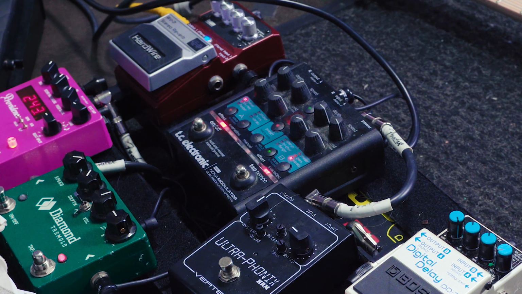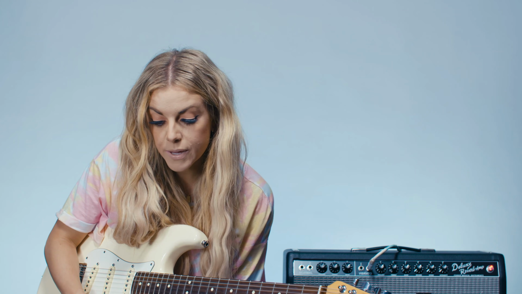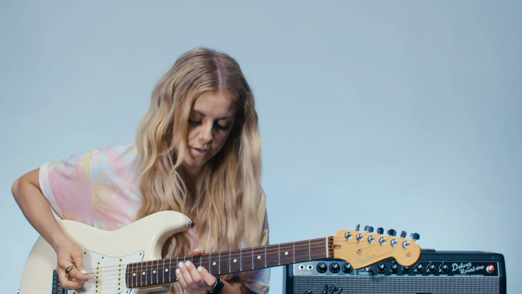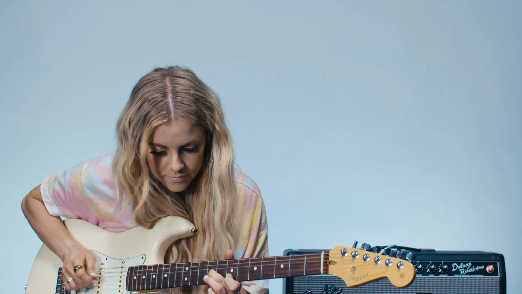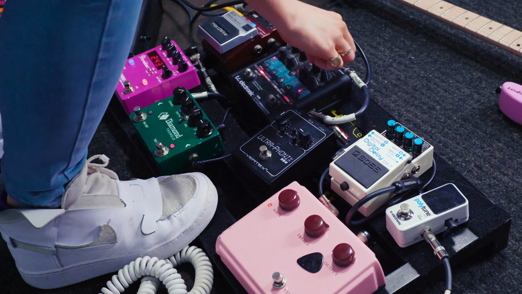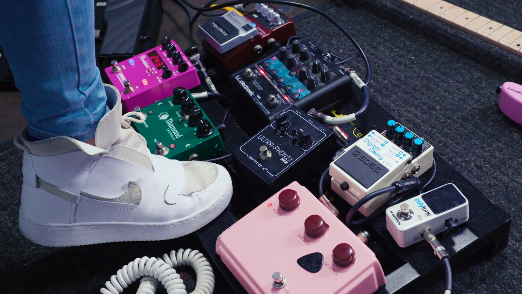I'm using the TC Electronic modulation pedal. This pedal has so many different effects in one box, which sometimes I love because on a pedalboard you only have so much space, and having so many modulation effects in one pedal is really helpful because oftentimes you're not going to be stacking a whole bunch of things, and this pedal actually lets you stack two different mods on one sound. So this is what vibrato sounds like. So you can hear it's changing the pitch of a note.